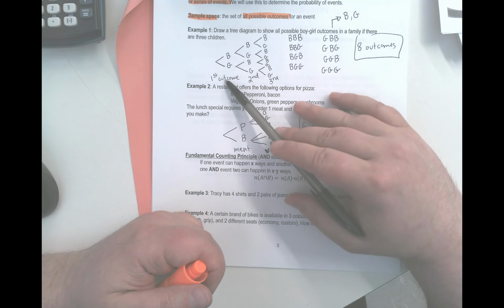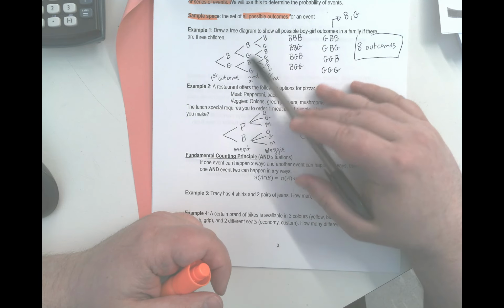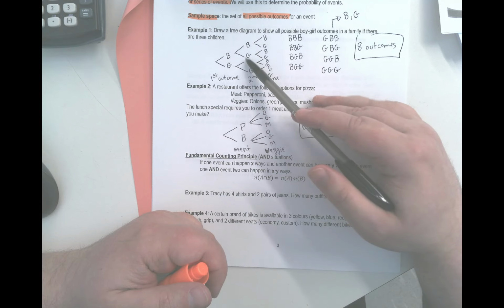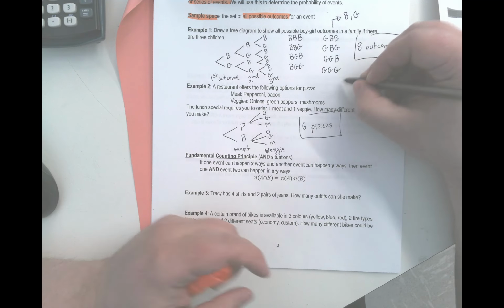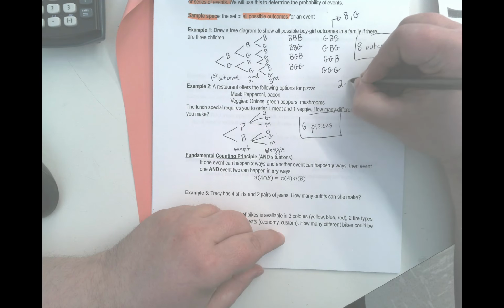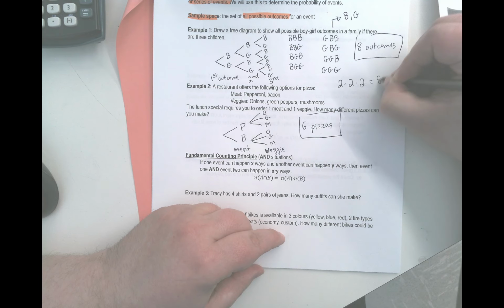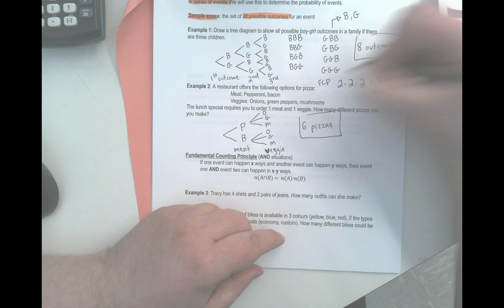What that is: the number of different ways that different events can happen is just the number of ways that the first thing can happen times the number of ways that the second thing can happen. So if we go back to this first example here, there were two options for the first child, boy or girl. There were two options for the second child, either a boy or a girl, and there are two options for the third one, either a boy or a girl. So using the fundamental counting principle here, there would be 2 times 2 times 2, which is 8 possible outcomes. And that's using the fundamental counting principle.